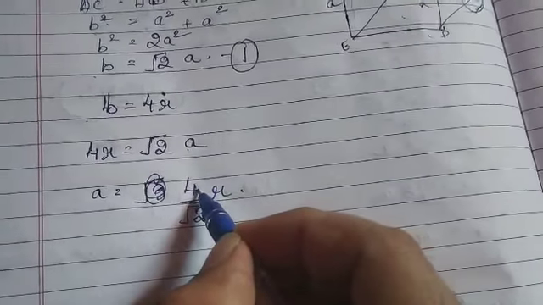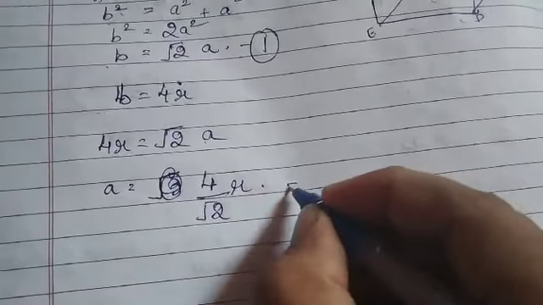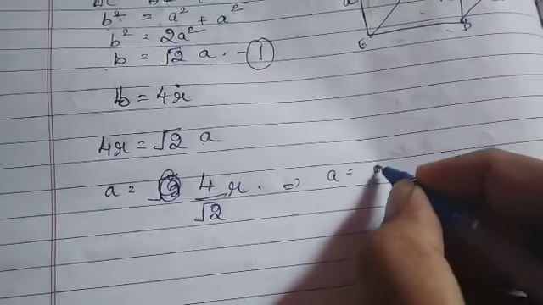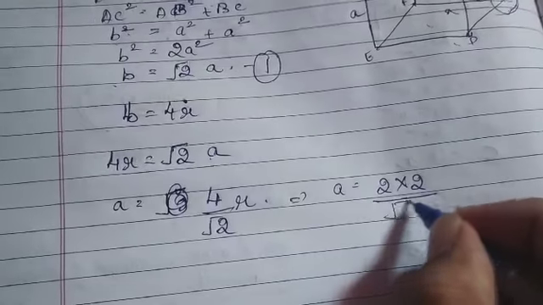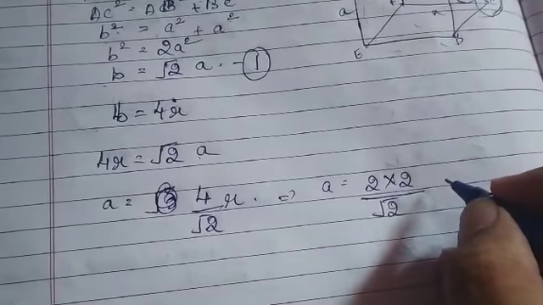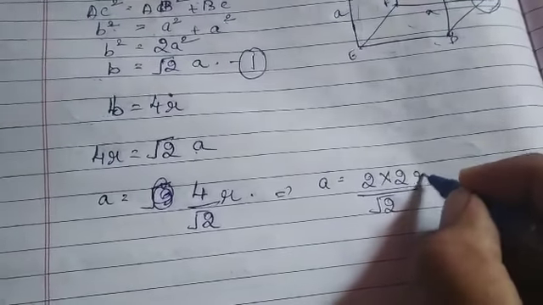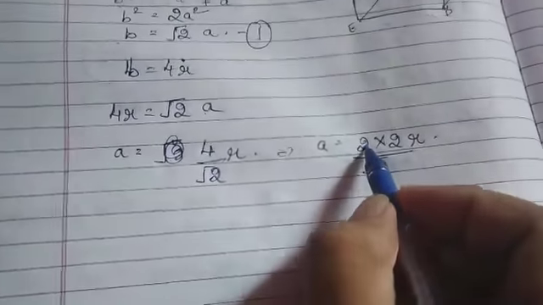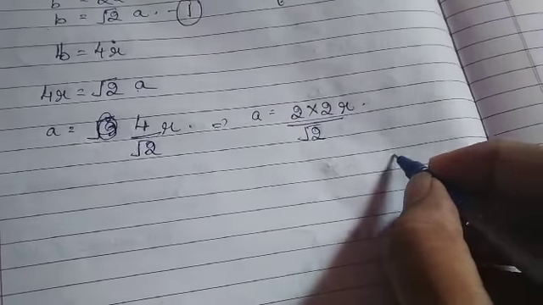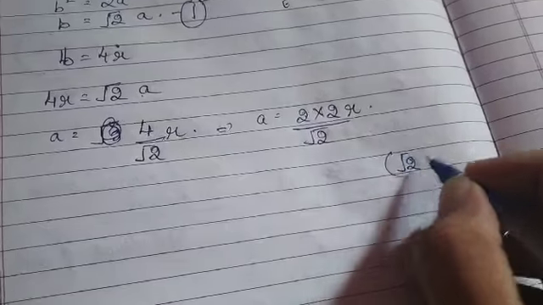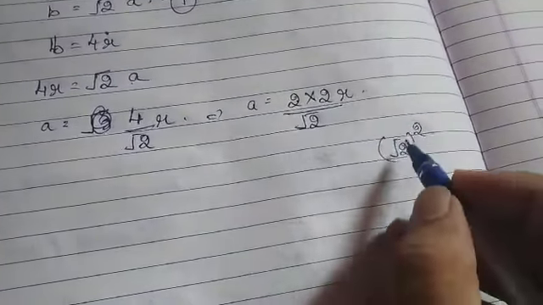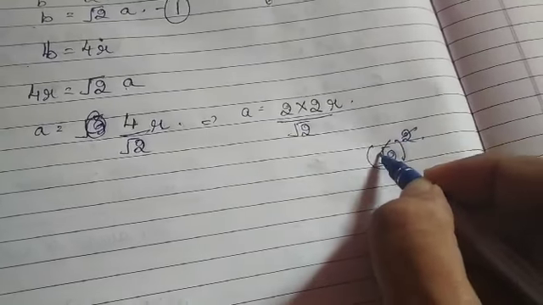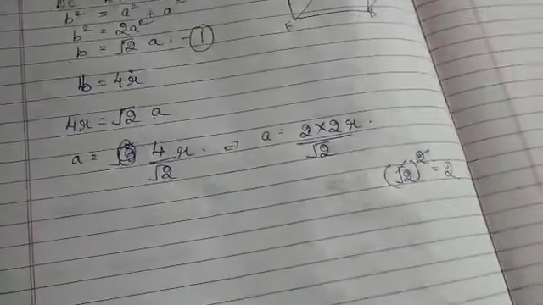Yes or no? In simple words, I could write this 4 as 2 into 2 divided by root 2, into r. This 2 can be written as root 2 square, can I write it? Yes or no? I'm just taking root 2 square, this square and this square root get cancelled, so you'll be getting 2 itself.